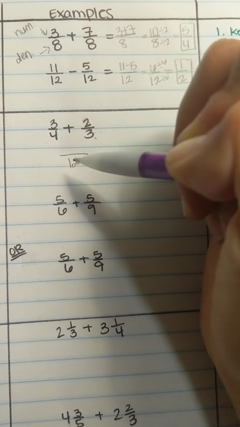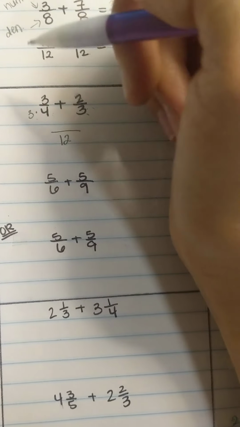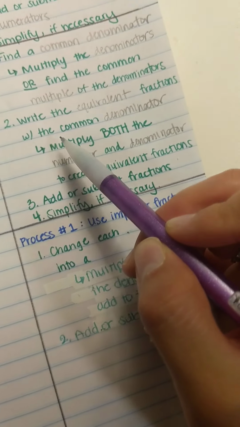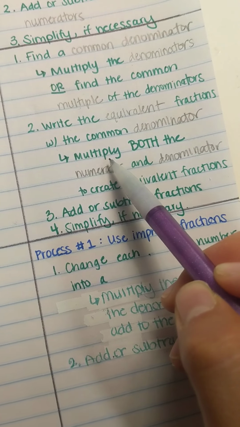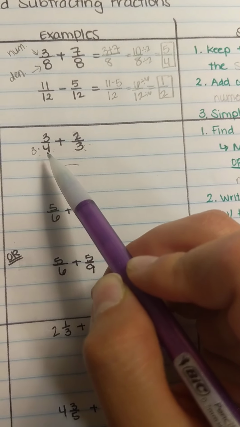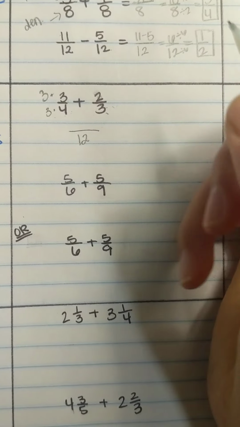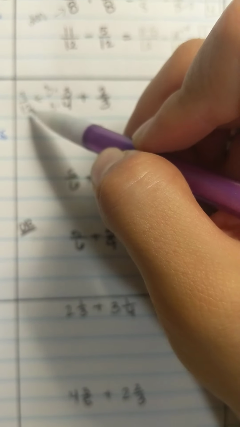But I want to know, if I start with the denominator 4, how do I get to 12? Well, I have to multiply by 3. Then step 2 tells us we have to have equivalent fractions. How do I do that? I have to multiply both the numerator and denominator. So I'm not just multiplying the denominator by 3, I also have to multiply the numerator by 3. So 3 times 3 is 9. This is the same thing as 9/12. 4 times 3 is 12.